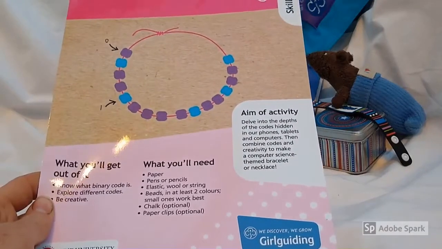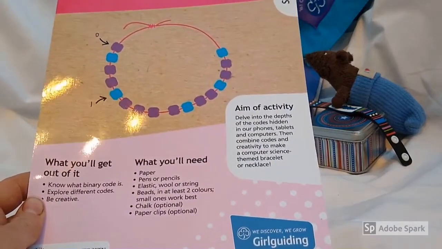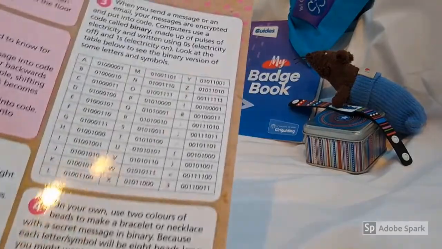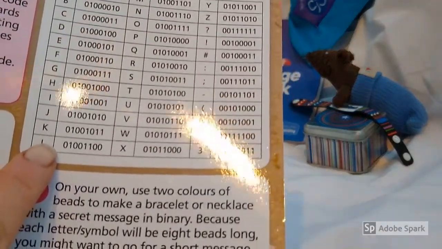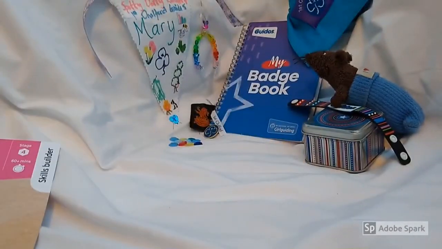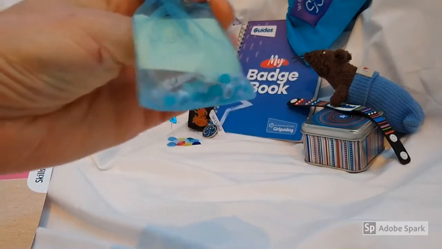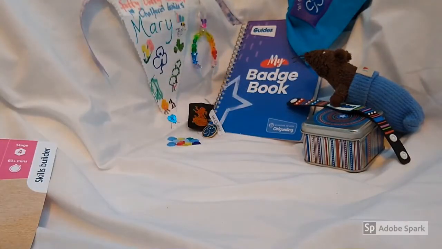So under normal circumstances for binary beads, you would need to have pens and paper, elastic, beads, and other bits, and you would need the key that the activity provides you with for different letters in binary code. Fine, you'll still need most of those. So if you are part of First Chalford Guides and you're watching this during lockdown, you will need this little bag of beads and bits. Yours will hopefully have your name in.